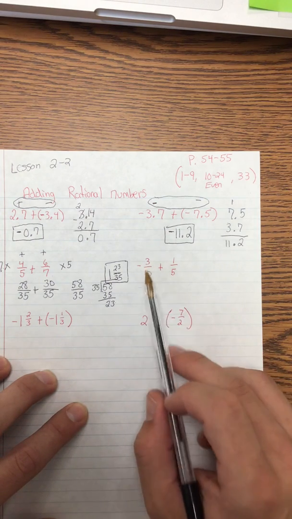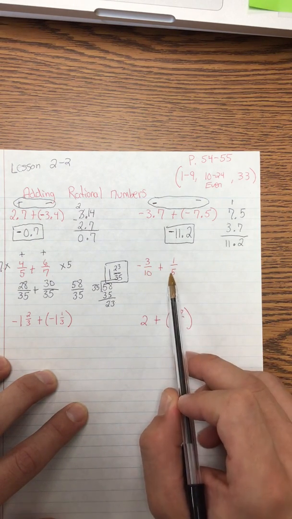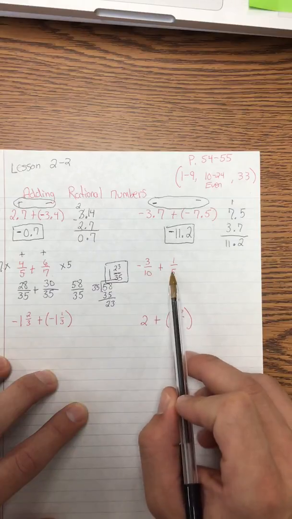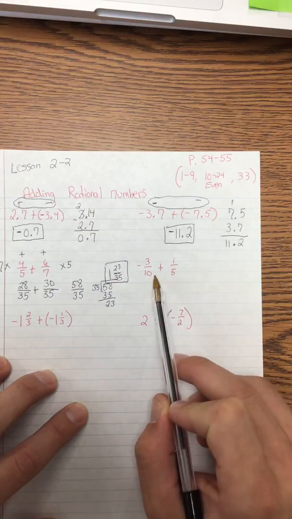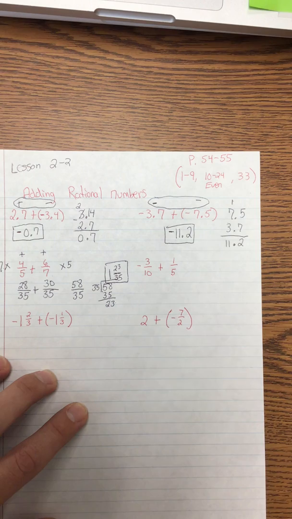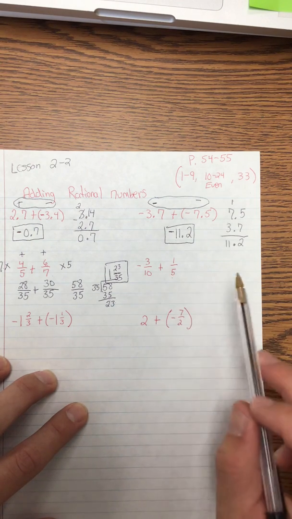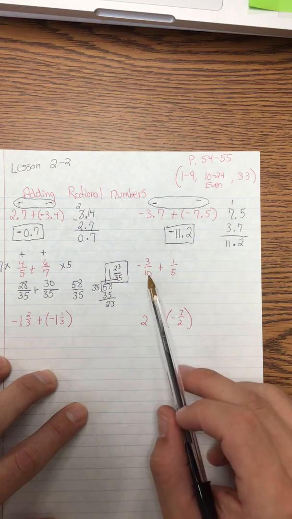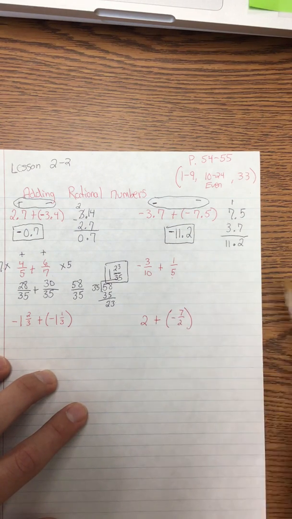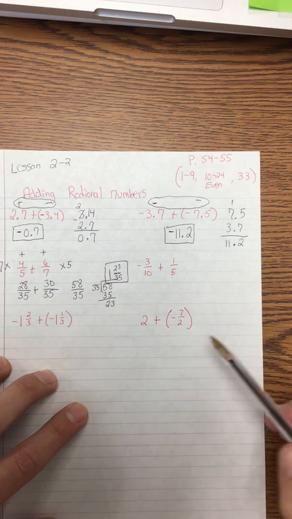Here, -3/10 plus 1/5. I do not have the same denominator, so we need to get the same denominator. Okay, what's the first multiple they have in common? Well, if I were to take 5 and start naming the multiples of 5: 5, 10, 15, 20, and 10, 10, 20, right? We already have a common multiple in 10.